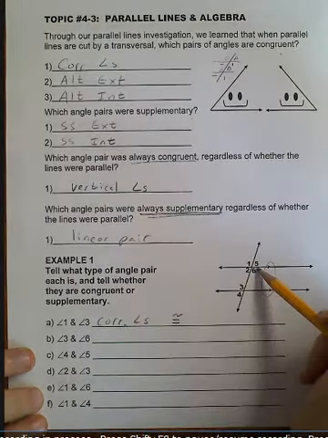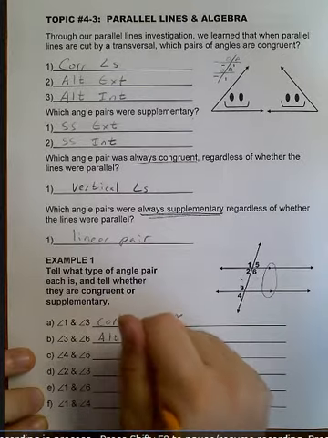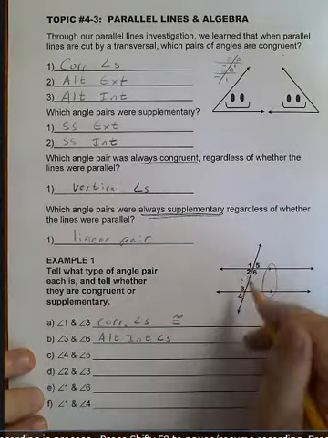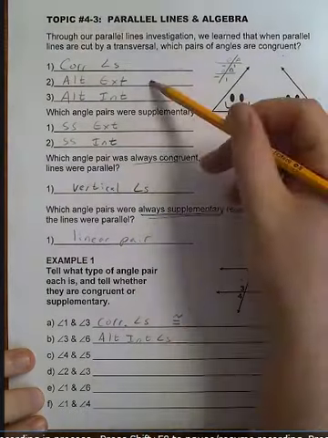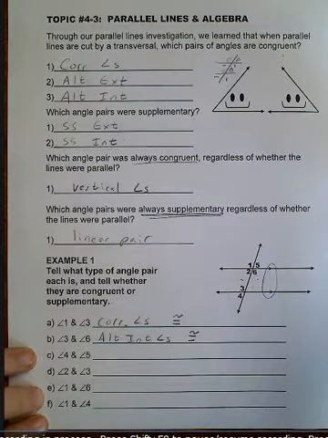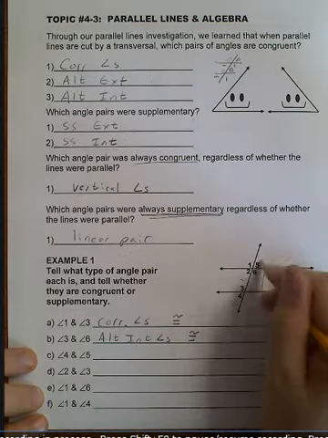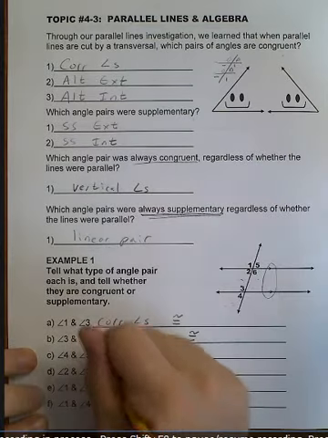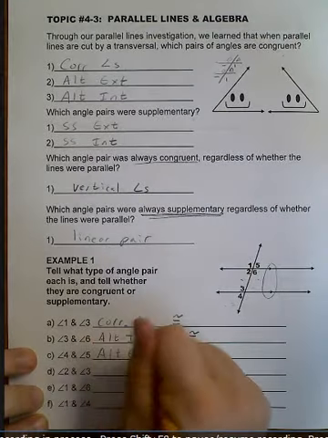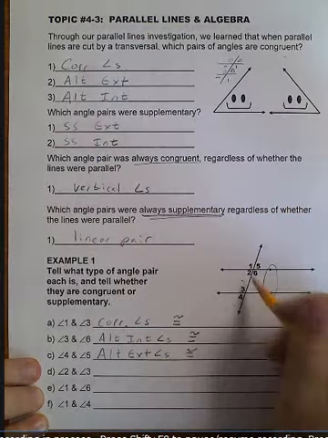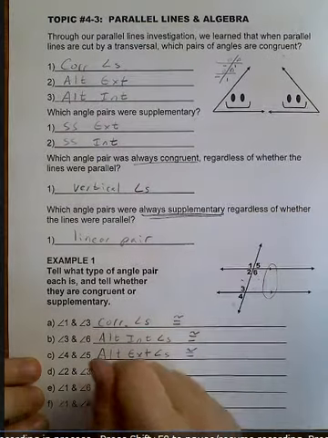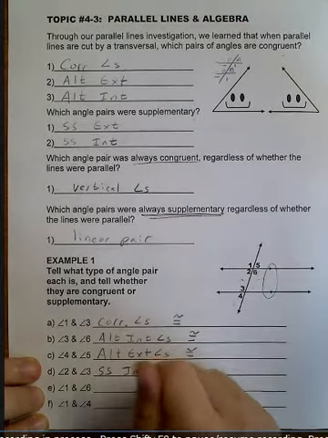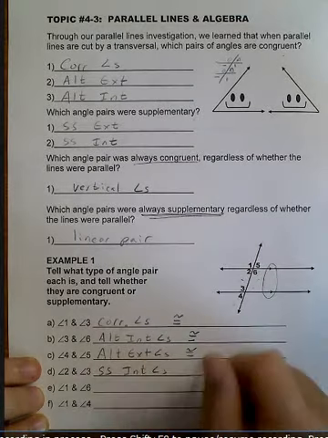3 and 6, alternate sides, interior to the parallel lines. Alternate interior angles are always congruent. 4 and 5, the alternate sides, exterior. Again, that's congruent. 2 and 3, those are on the same side. They are interior. So those are supplementary.